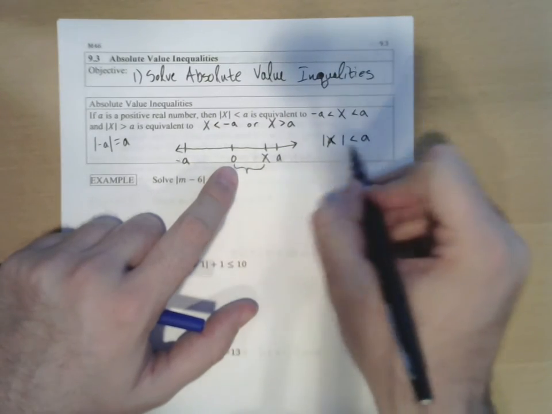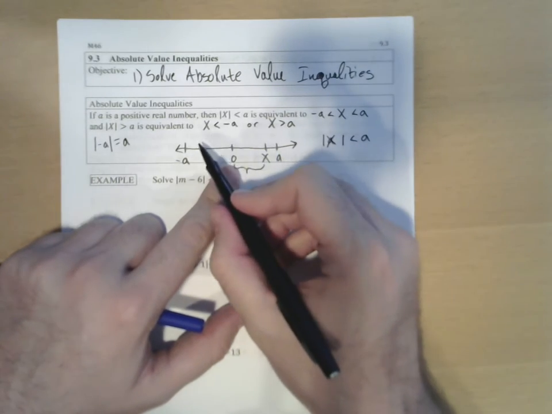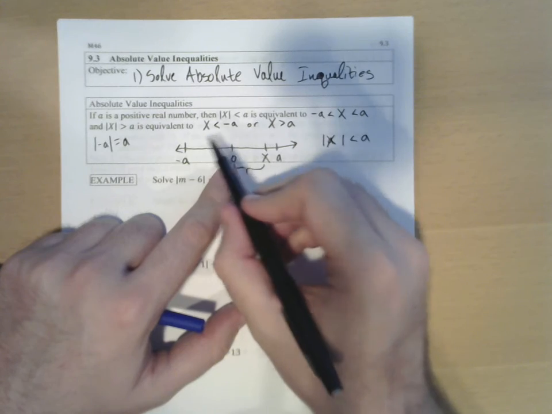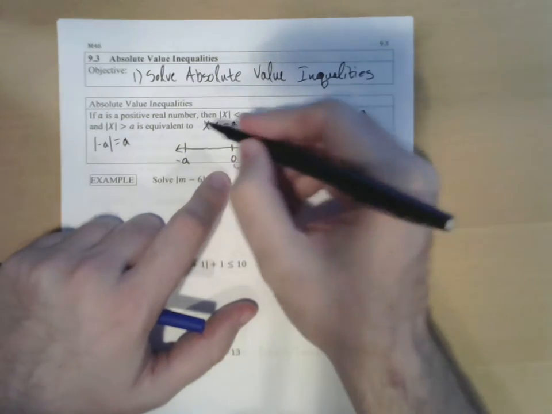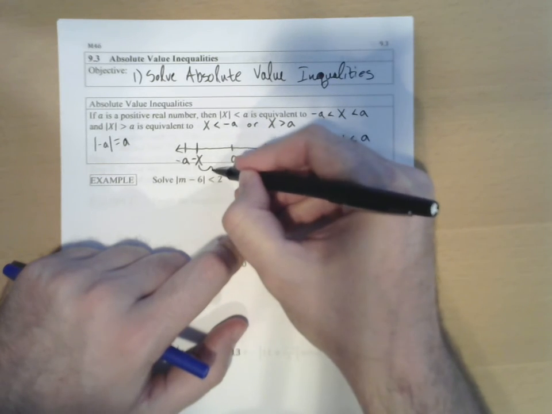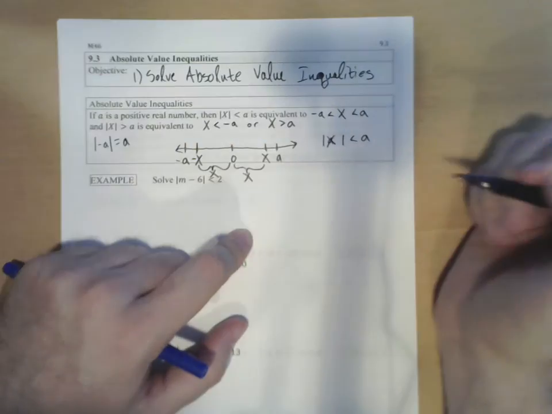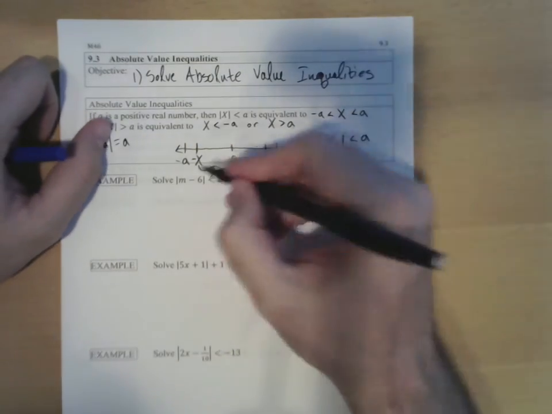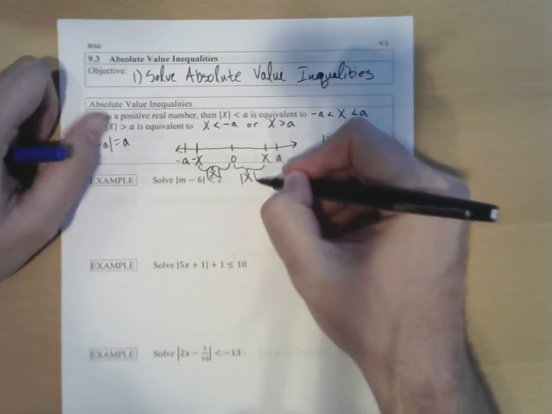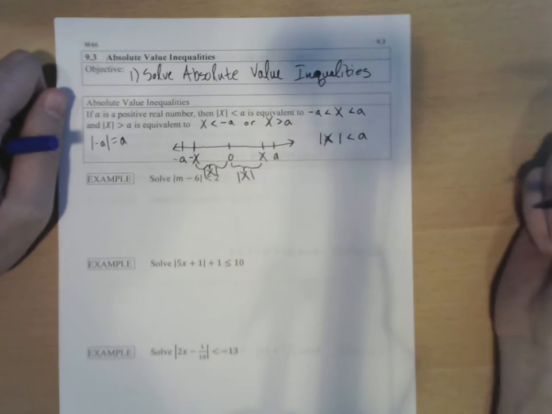Well, this distance being less than A says nothing about where we are relative to 0, to the right or to the left. So we could also be over here at the negative thing. Either case, this distance is the absolute value of X. So that's why these inequalities work this way.